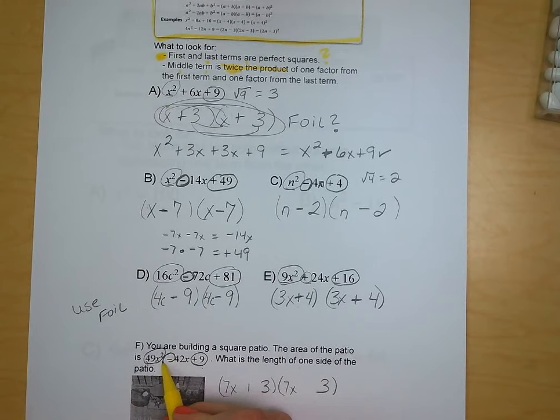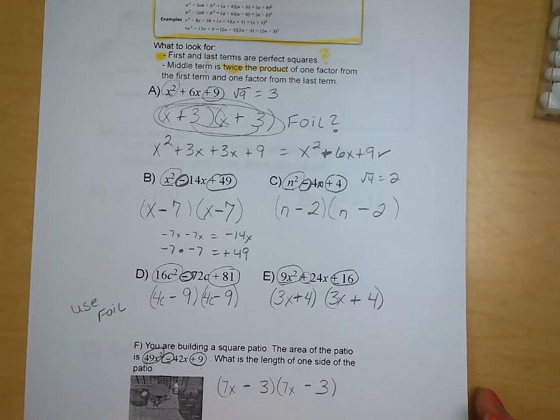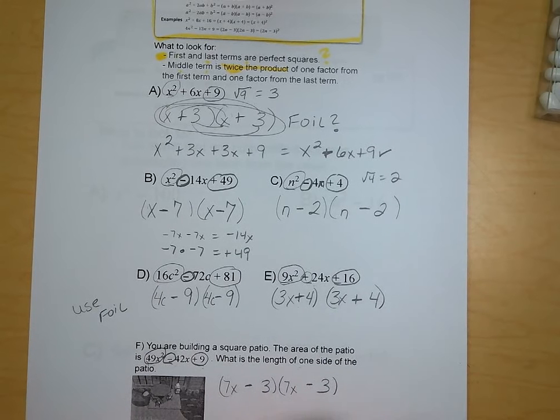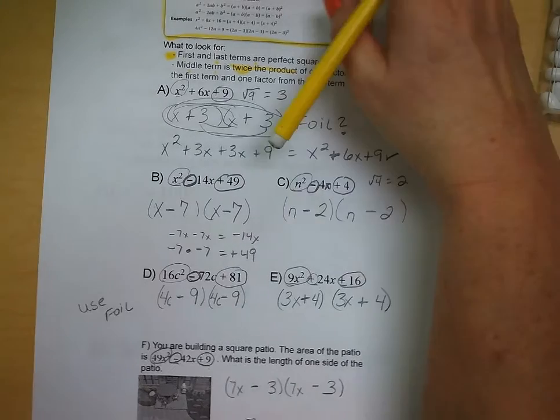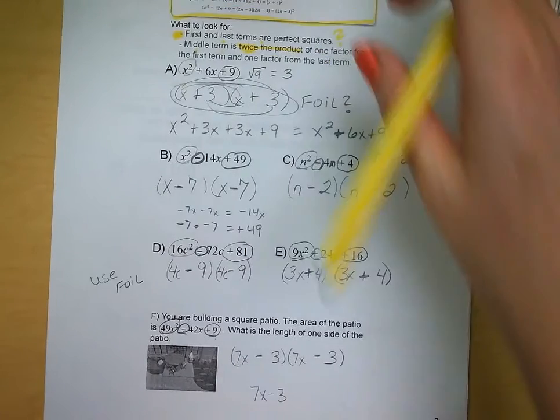And we've got a negative 42, so we need to be subtracting both of those terms. 7x minus 3. And since it's a square, one side is the length for all of the sides.